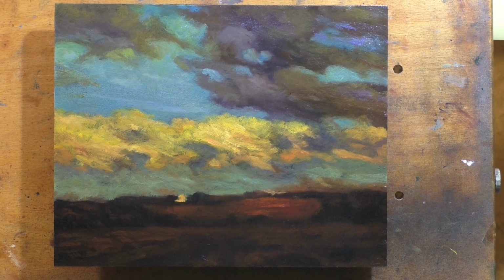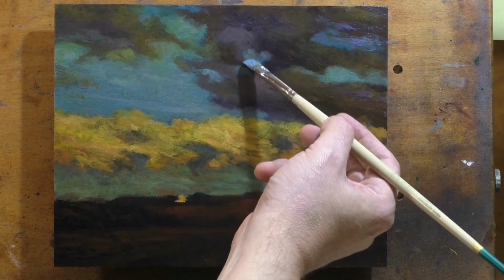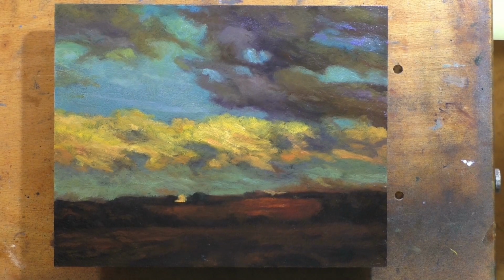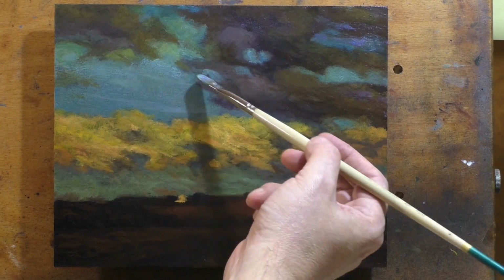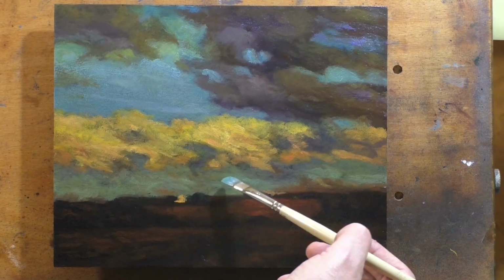Anyway, I guess that's about all I have to say about this painting. It was a bit of a challenge to keep the freshness. I was very interested with, like you can see at the top, you get some yellows going over the blues. I did it with glazing.